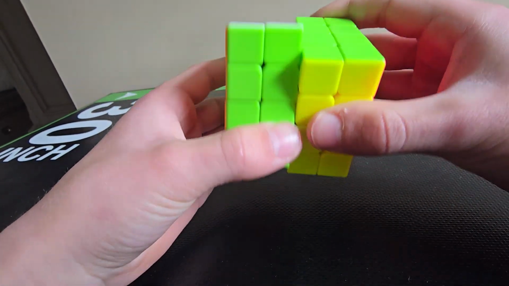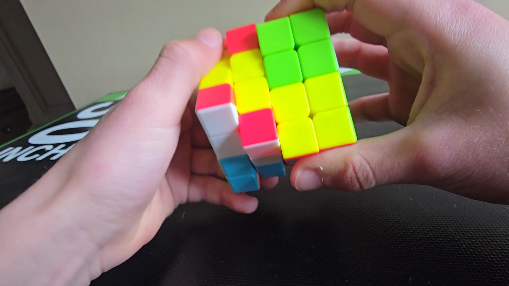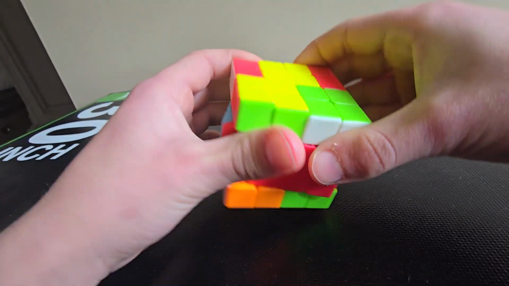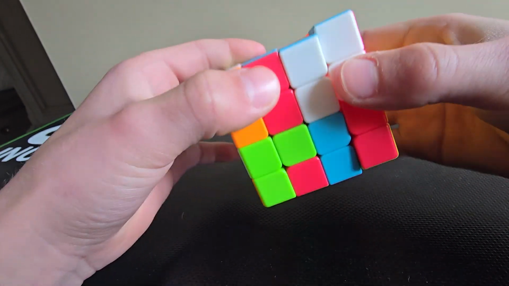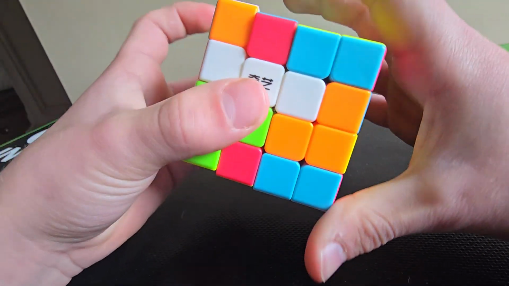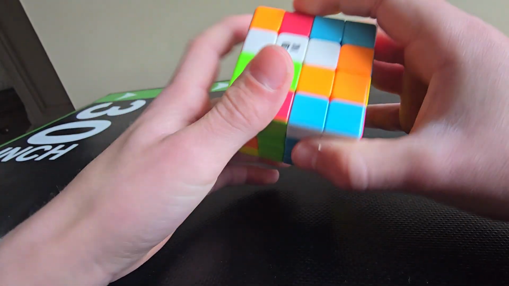Alright, now let's go ahead and mix up the cube before we start solving it, because every cube needs to be mixed up before a tutorial.